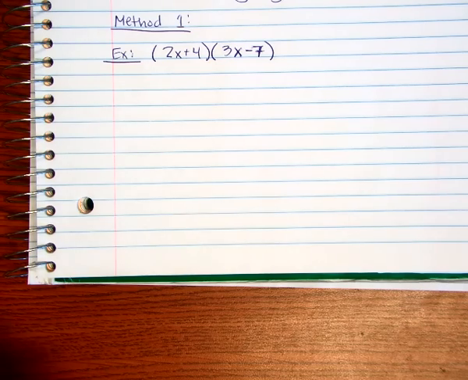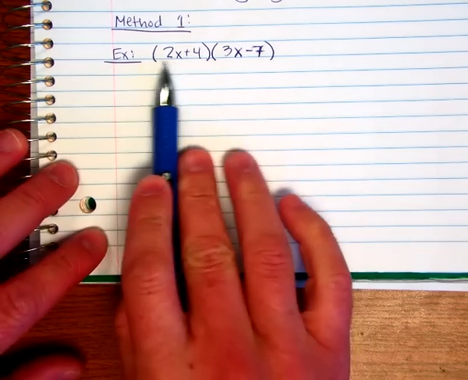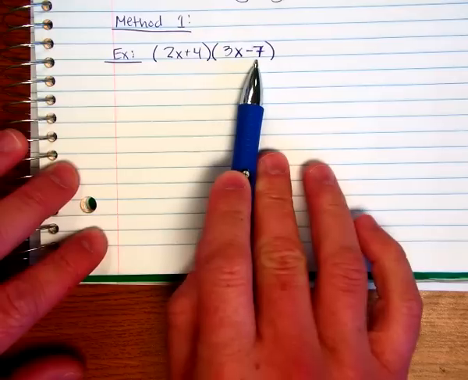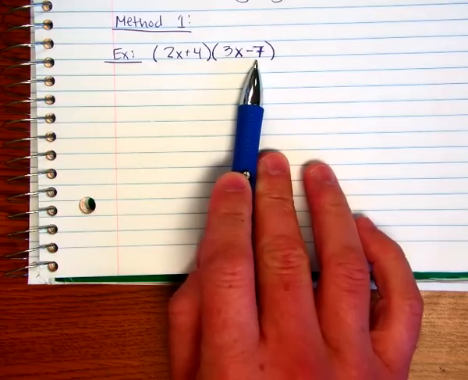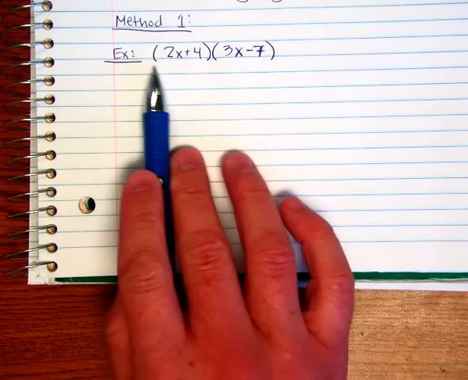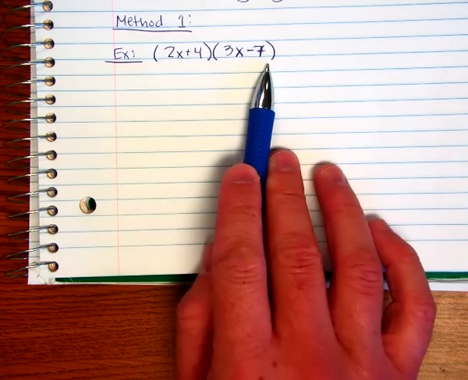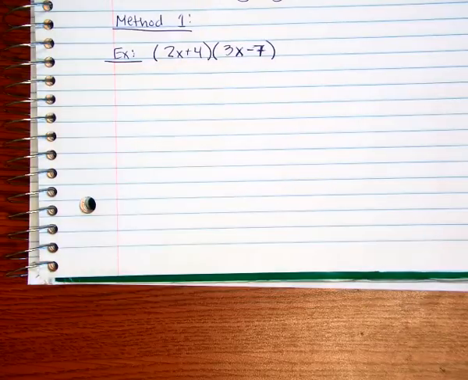In this first example, we are asked to multiply this one binomial with this one. This is a multiplication problem, so there is going to be some multiplying going on. But here I have two things in parentheses. Method 1 is using something that we already know. We actually don't need to do anything different than we already know in this. We've done all of this before.